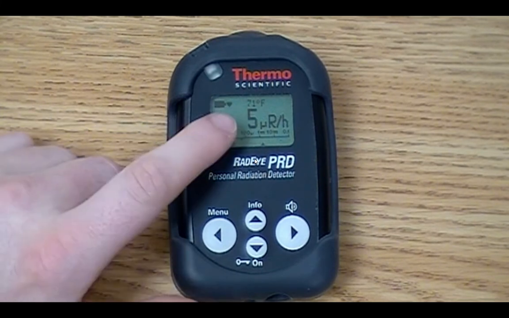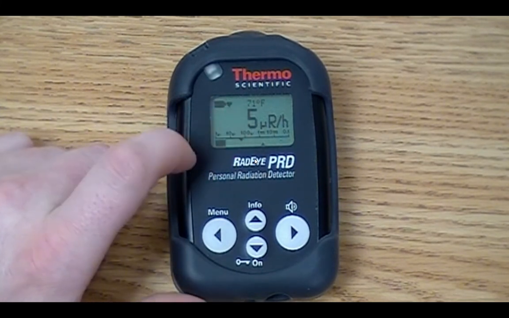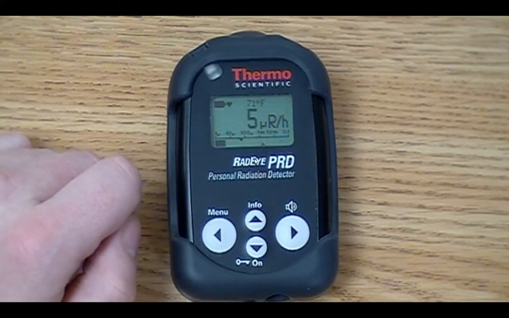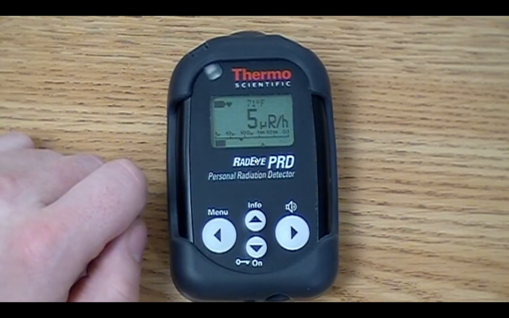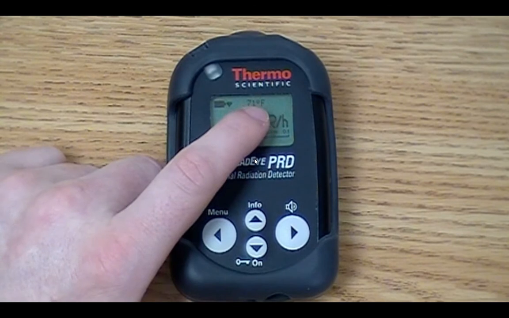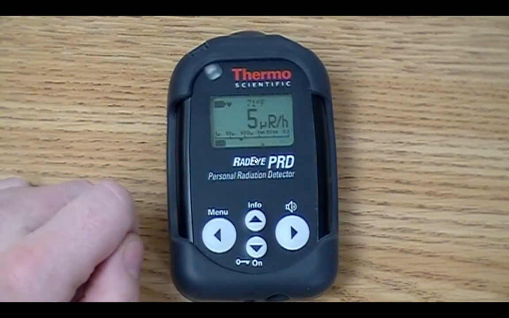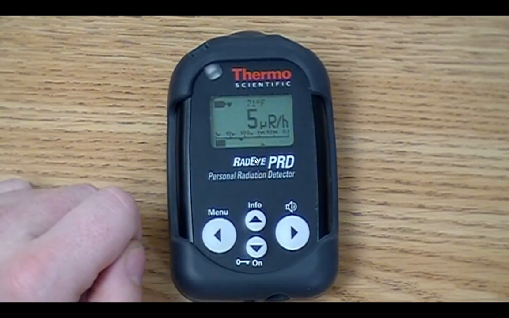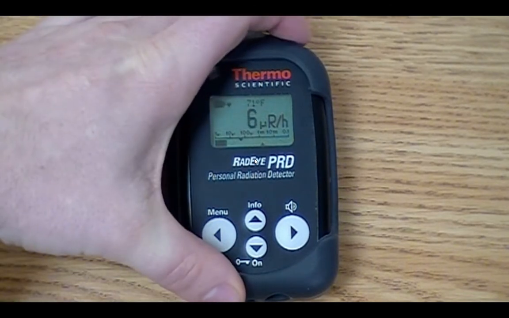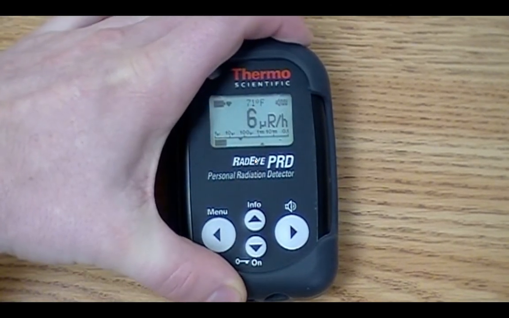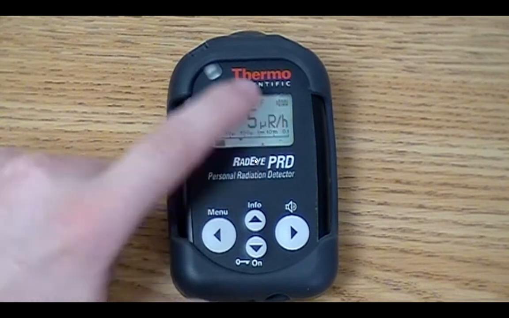The heartbeat symbol next to the battery indicates that the PRD is functioning properly by alternately flashing a small and large heart. The internal temperature appears in the top line of the display screen. If Finder mode or single pulse mode are active, the appropriate speaker icon will be displayed in the upper right corner of the display.